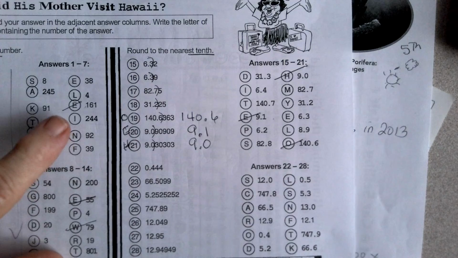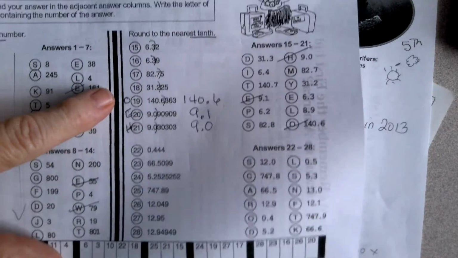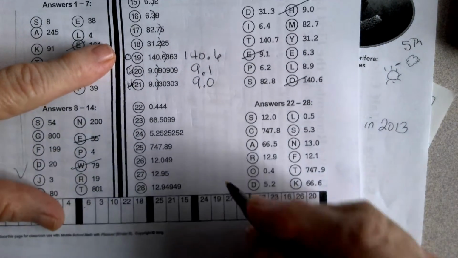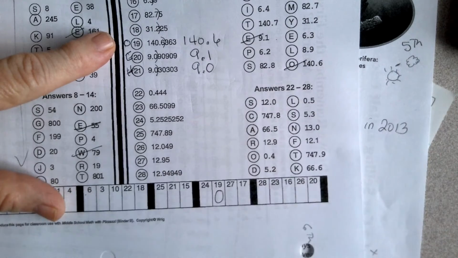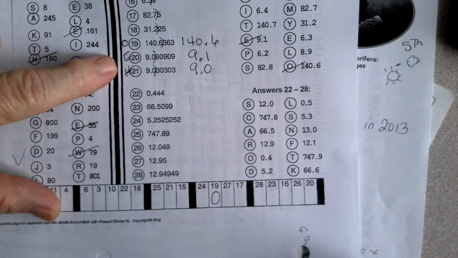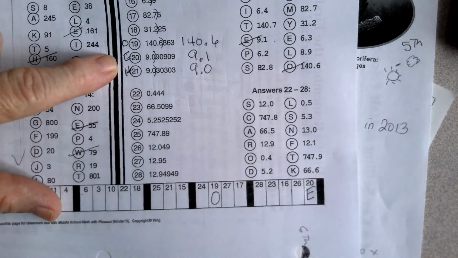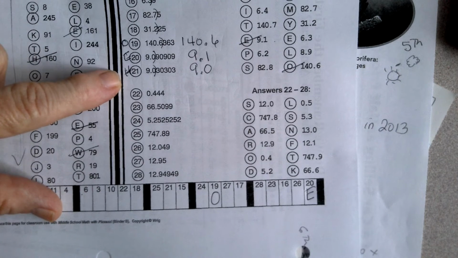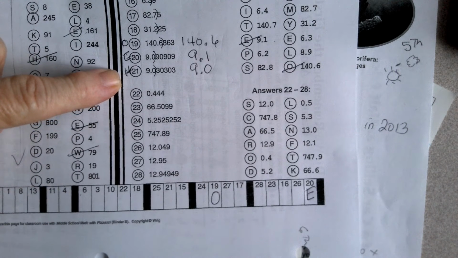Okay, so now let's fill this out. Where you see a 19 on the bottom, put the letter O. Where you see a 20, put the letter E. Where you see a 21, where's the 21? Oh, right there.